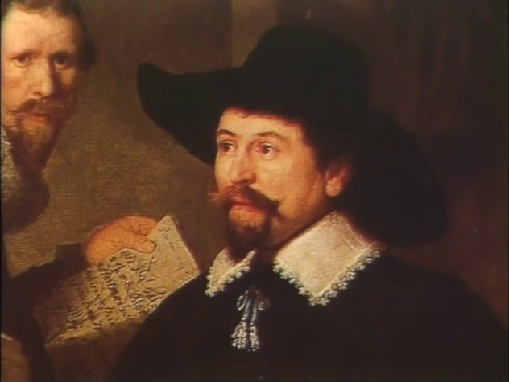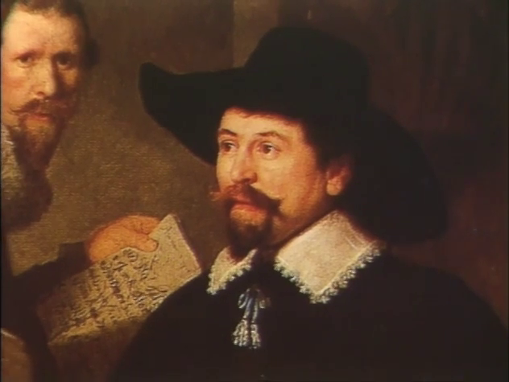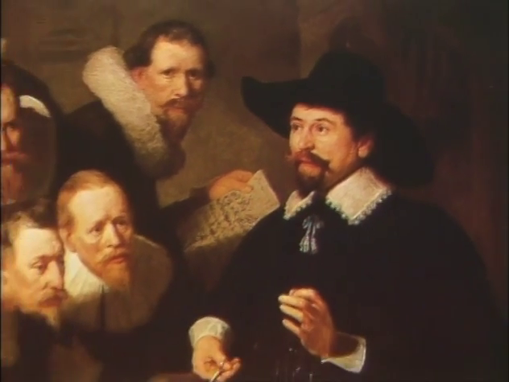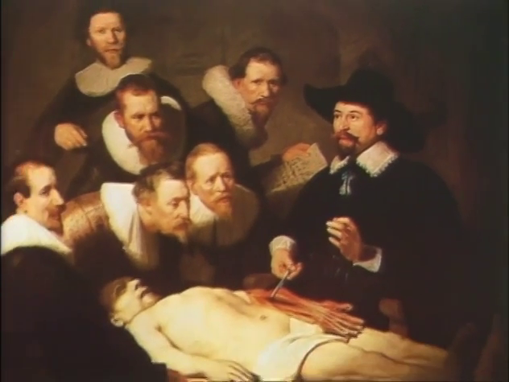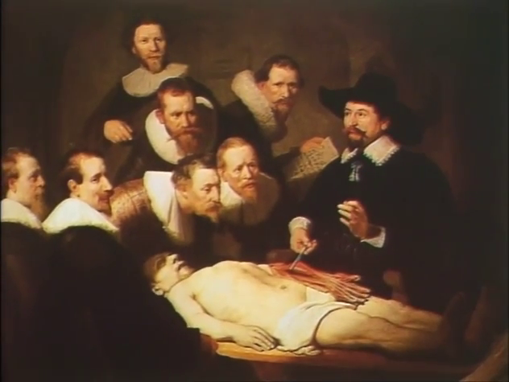This is Dr. Nicolaes Tulp, Amsterdam's most famous surgeon of the day. In 1632, this eminent man of science commissioned Rembrandt to paint him at work, dissecting a corpse's arm while 7 of his fellow doctors looked on. The result was one of Rembrandt's most enduring images, the anatomy lesson of Dr. Tulp.